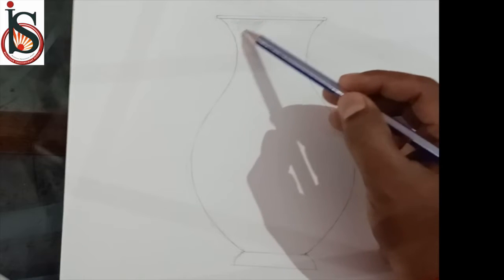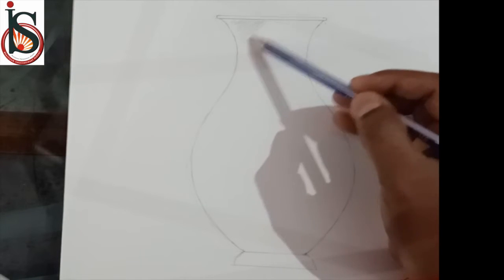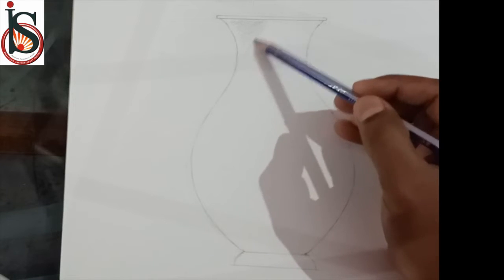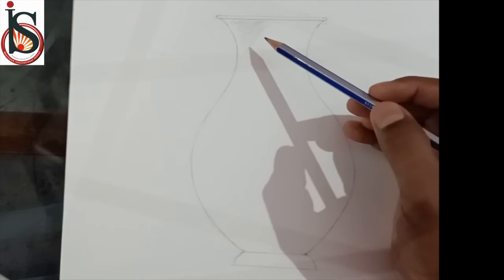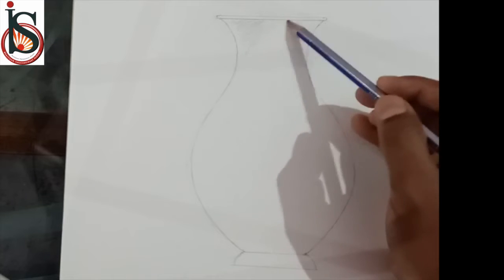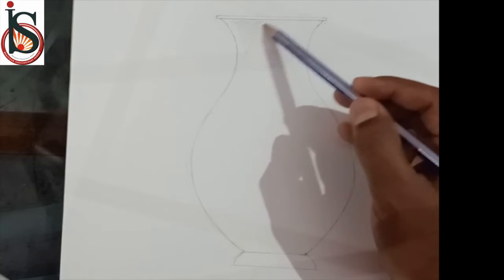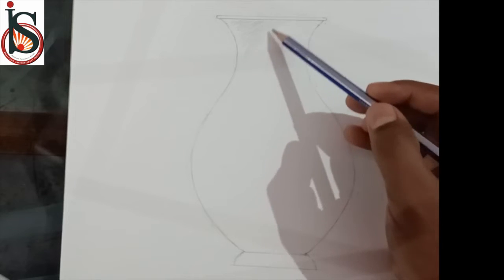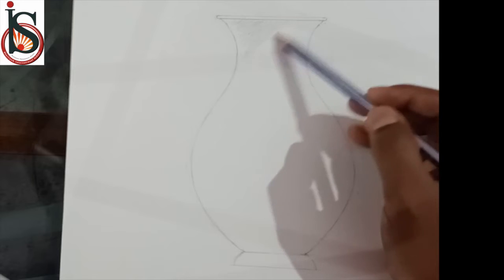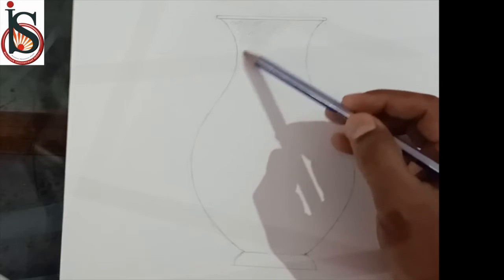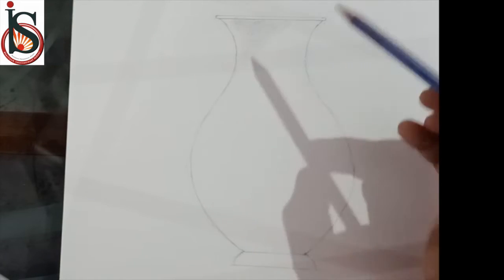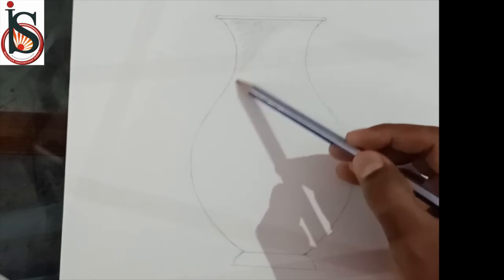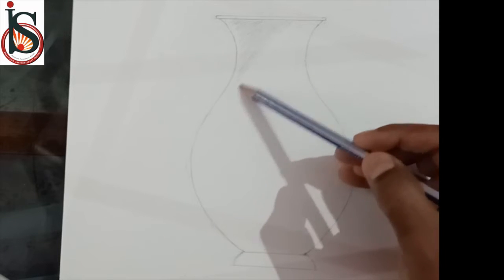So here first of all I'm doing light shading, and see, while doing shading I leave a space, a thin white line, from the edge of this vase, so very light shading we have to do.